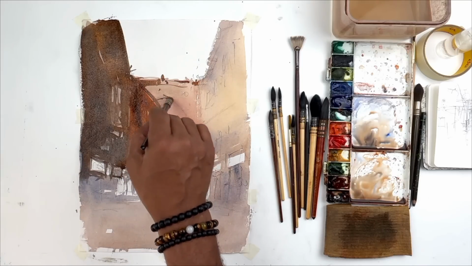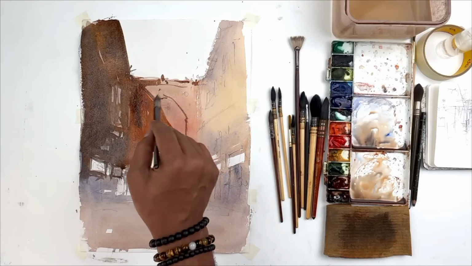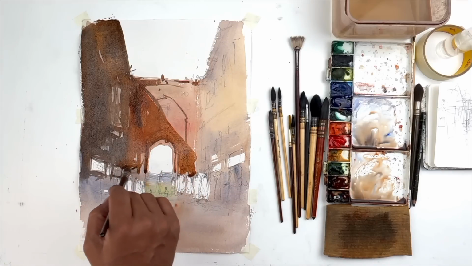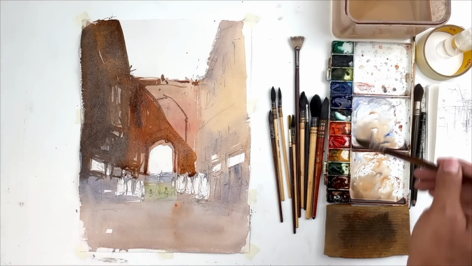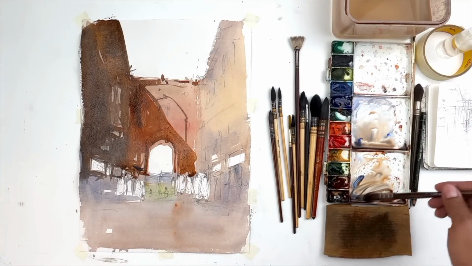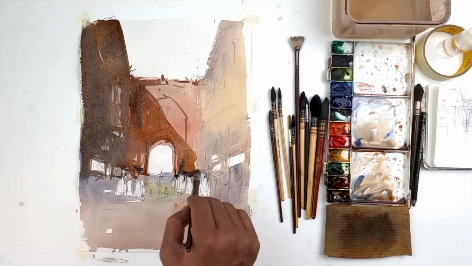We have some architecture pigments, so we'll work on that later, don't worry. So this will be a little more depth here.